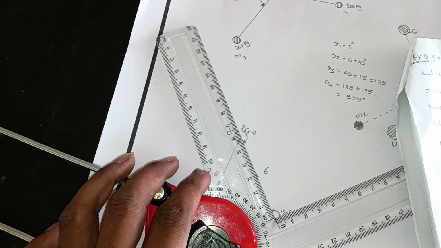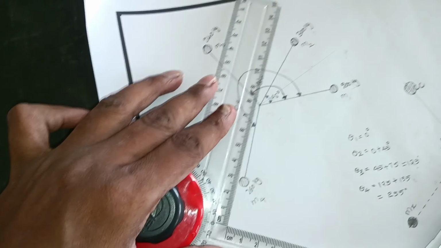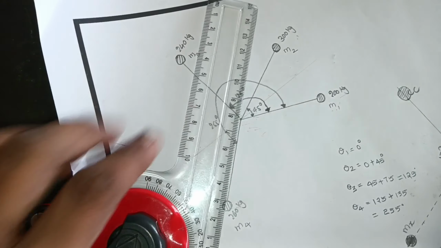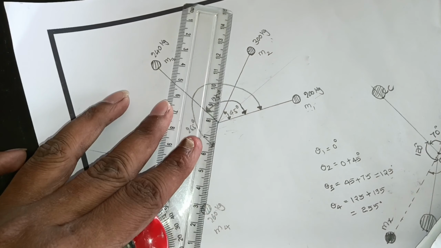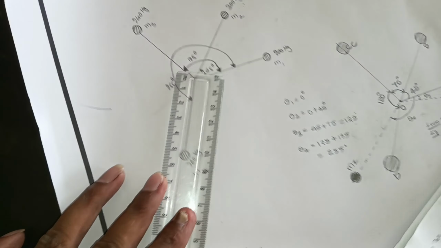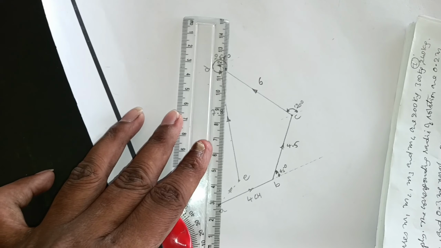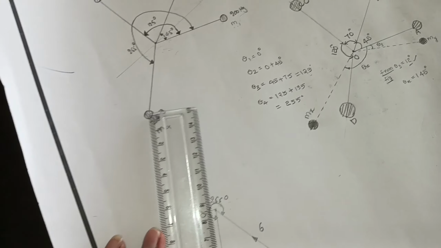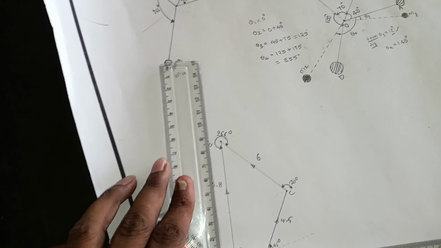Check here. In the last, you have to fix the drafter for this line and draw parallel to that line. That is this one.